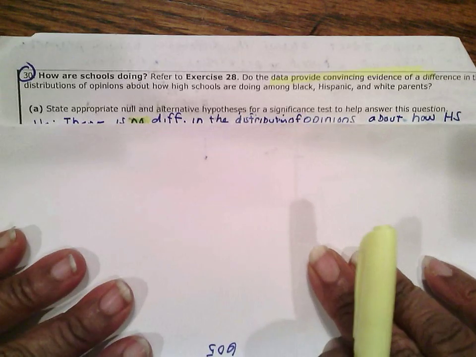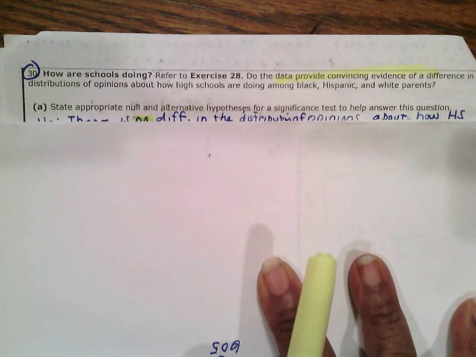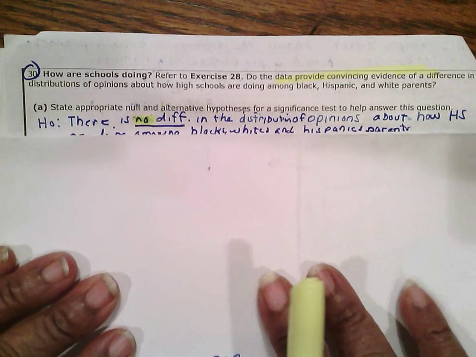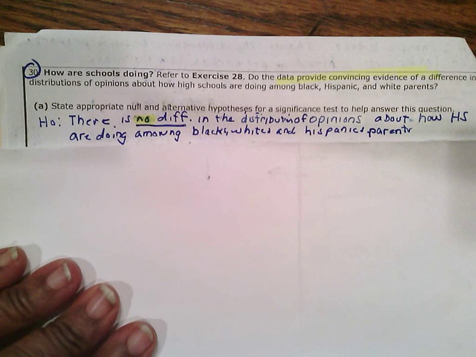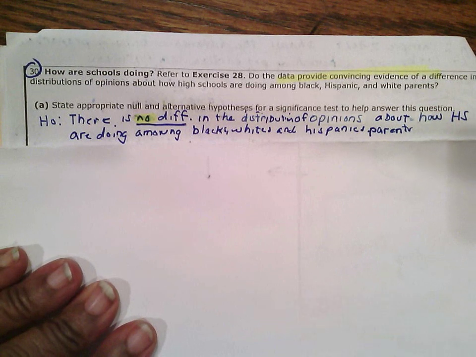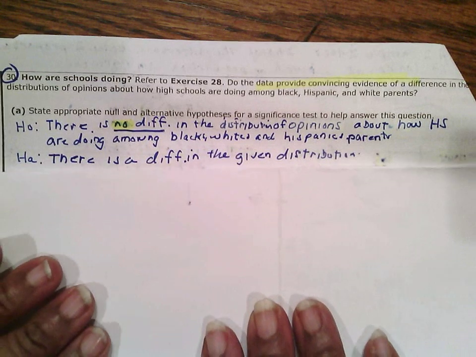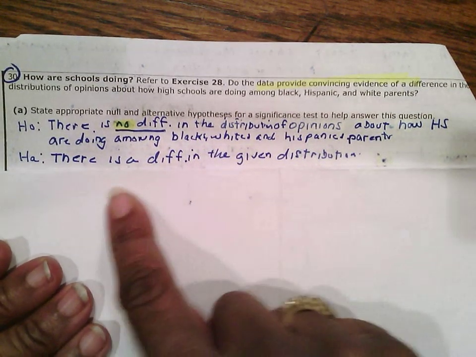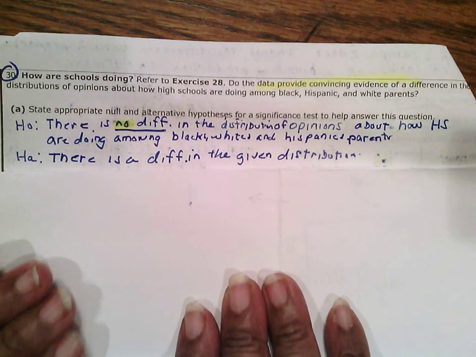So part A, what is my H0 and my HA? Well, my H0, remember, is always saying that there's no difference. We're saying that there is no difference in basically how the black, white, or Hispanic parents feel about the schools. And of course, my HA is saying there is a difference. And see how I cut it off? There is a difference in the given distribution.